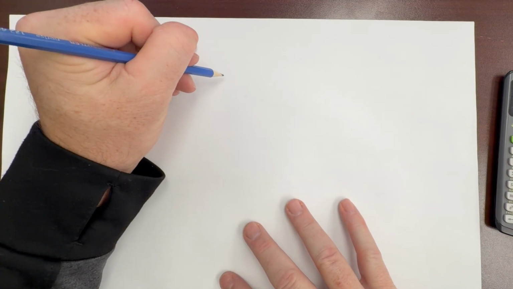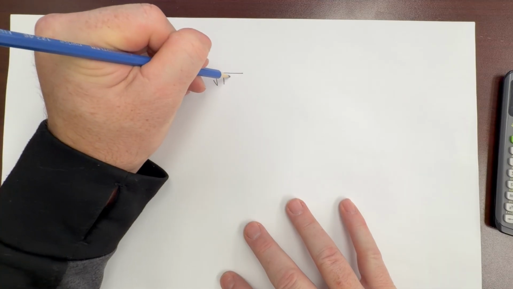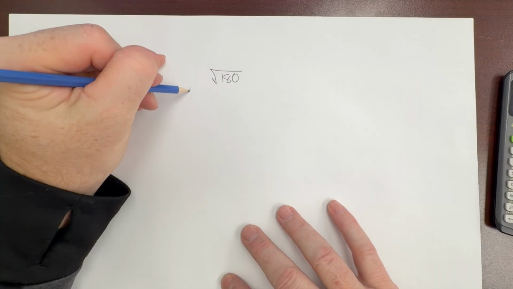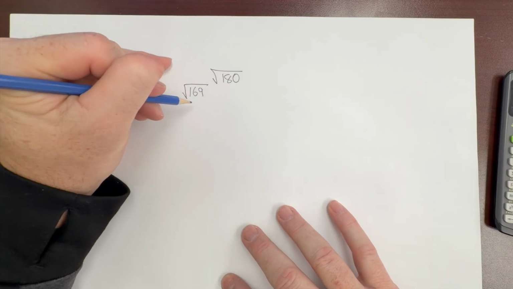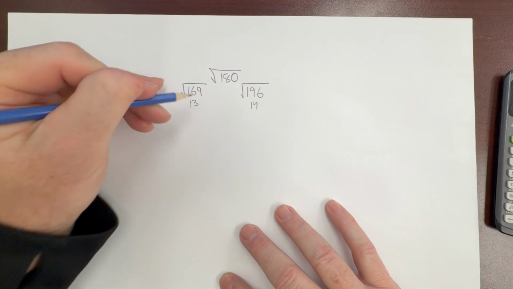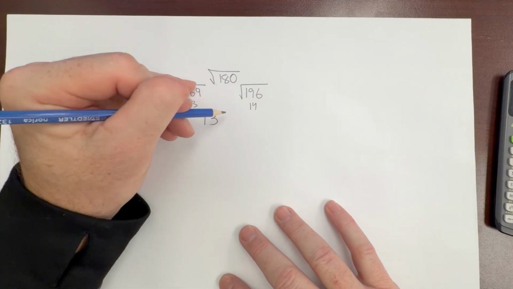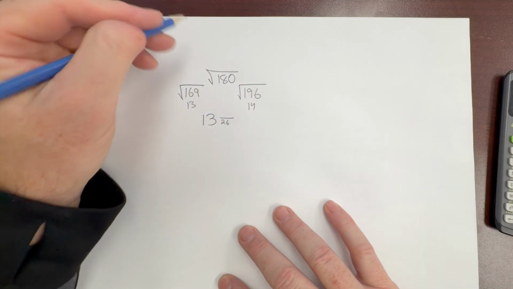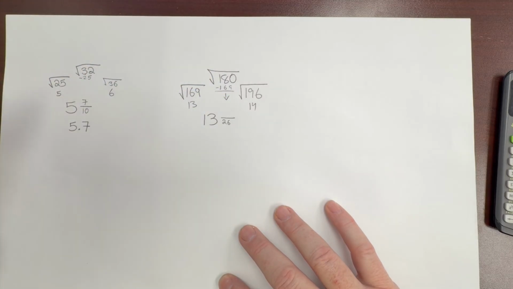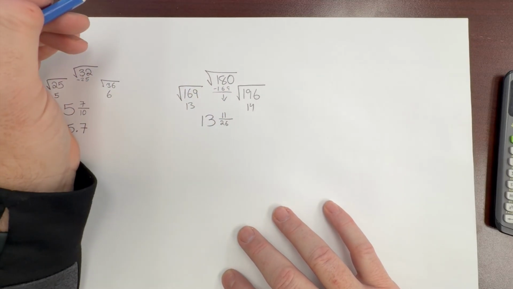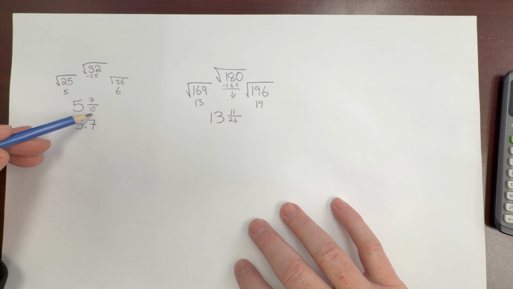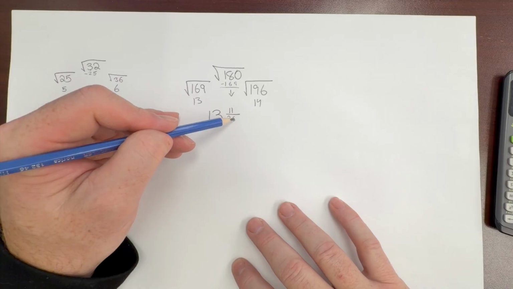Okay, let's do, how about square root 180? The perfect squares on either side would be 169, which is 13, and 196, which is 14. So 13 is my whole number, double that, 26. Subtract 169 from that to get my numerator, which is 11. Again, this isn't one you're gonna know, like 7 over 10. So we try and do our best guess here.